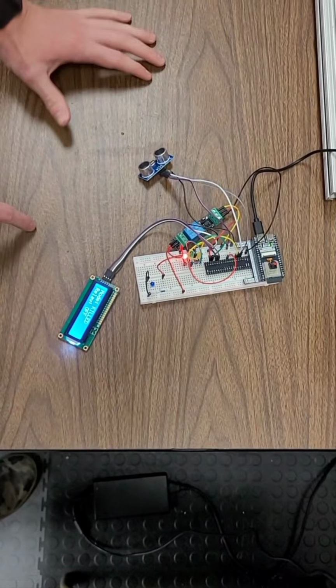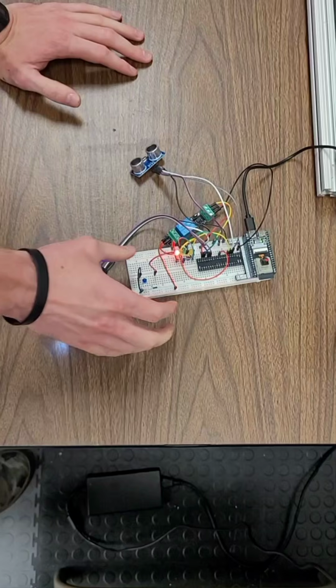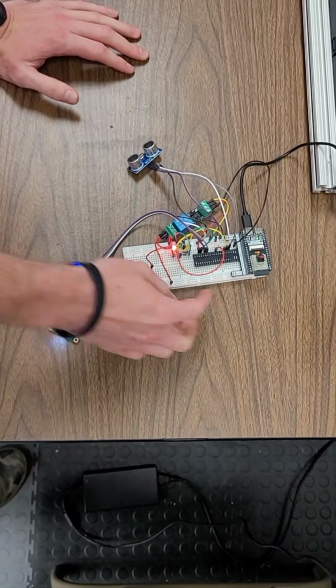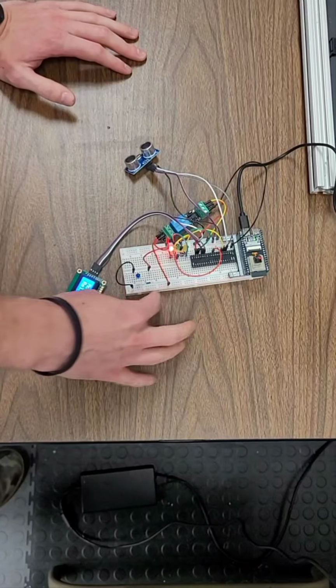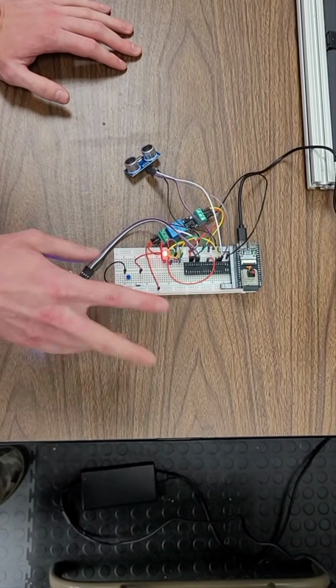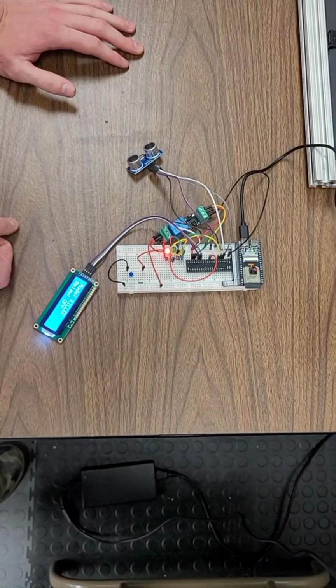So we have our board here. We have our output going into our relay, and our relay is connected to this blue LED, which is connected to a power source on board, 3.3 volts from the microcontroller, and that is acting as our motors. If that blue LED comes on, we know our motors would be on.